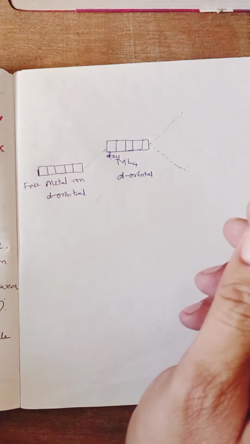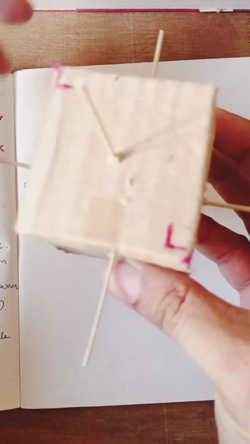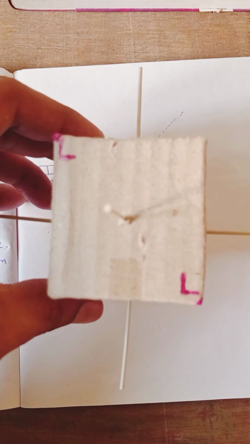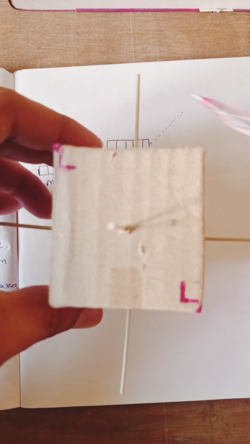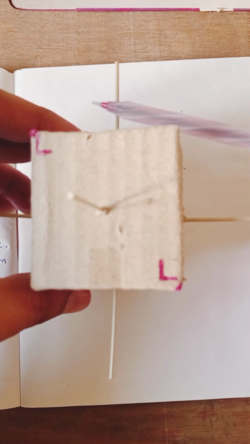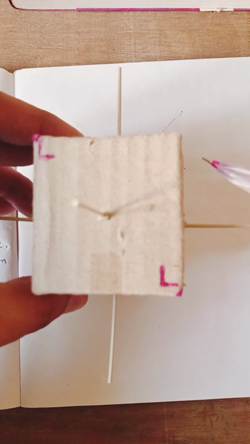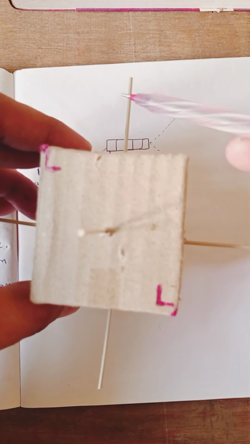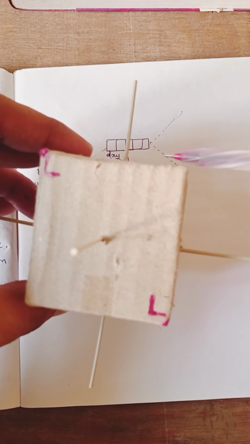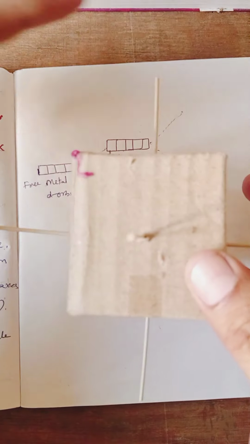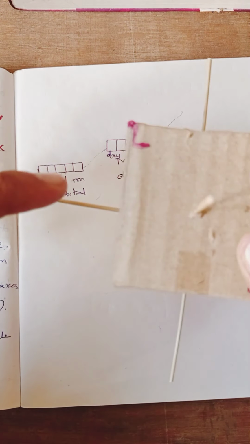On the model we will explain how the dxy orbital is. This is the x coordination axis, this is the y coordination axis. The lobe is on this particular xy plane at the middle, right? Here will be one dumbbell lobe, and this is y and this is x.